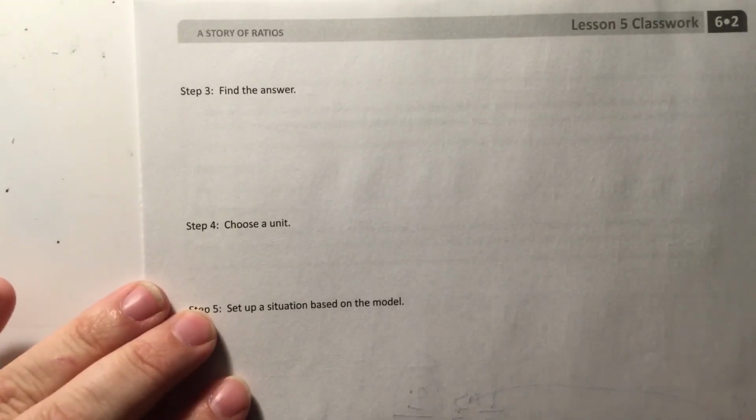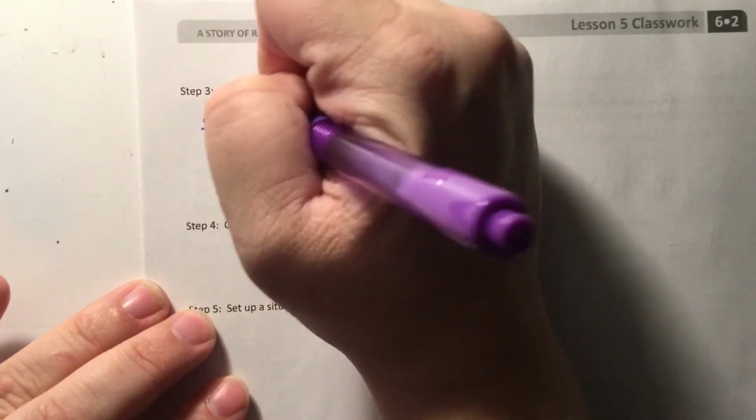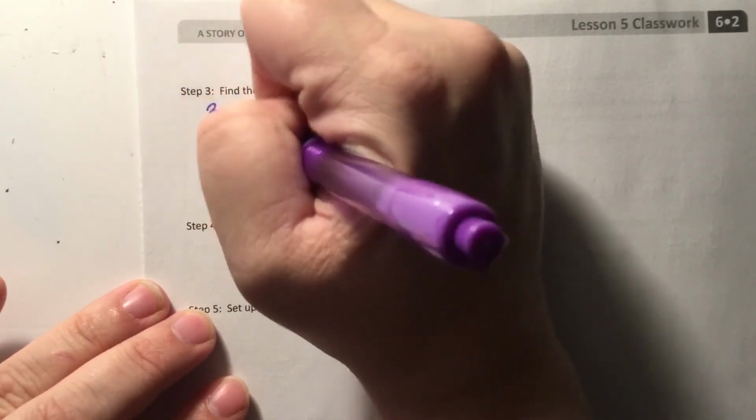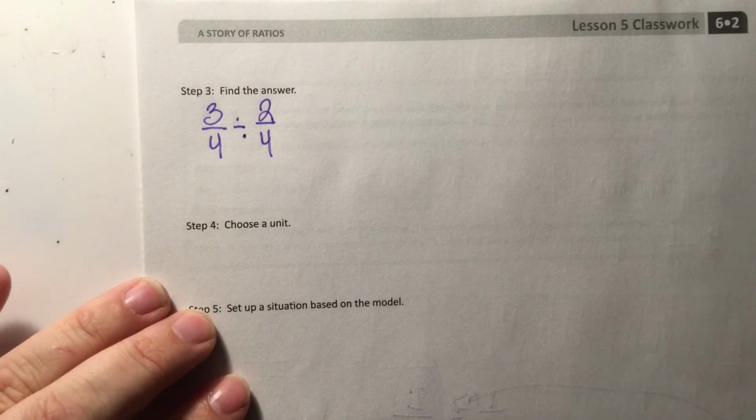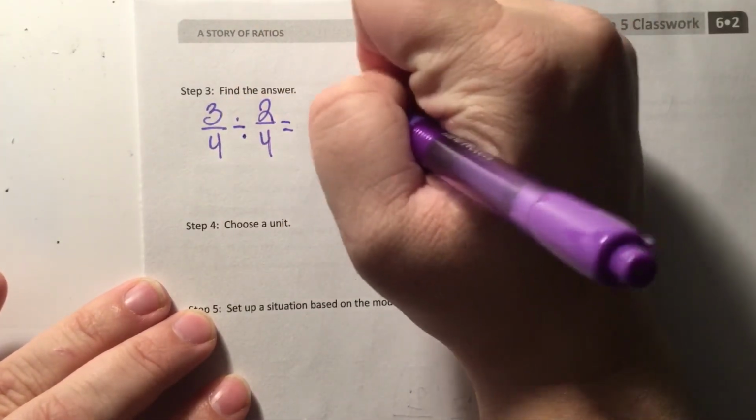Okay, so flipping the page, we're going to find the answer using our numbers, right? We have 3/4 divided by 2/4. We have the same denominator, so we can divide, right?